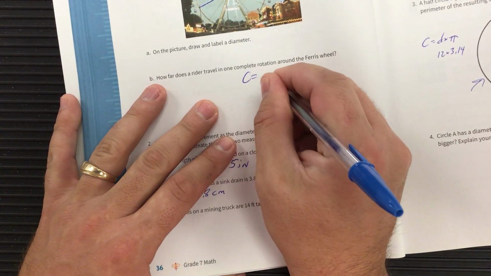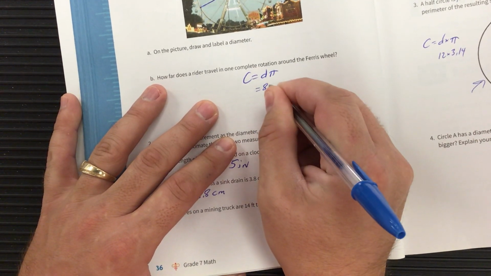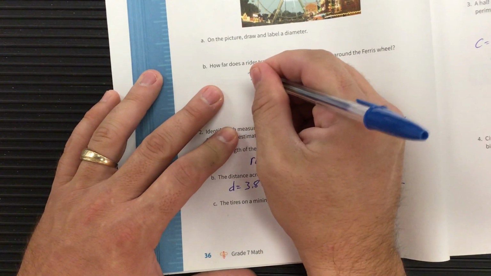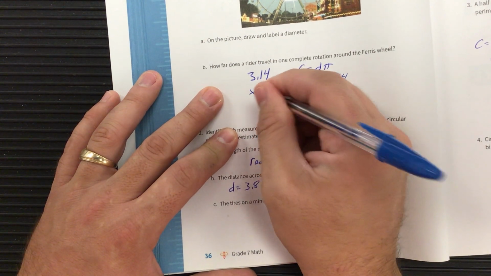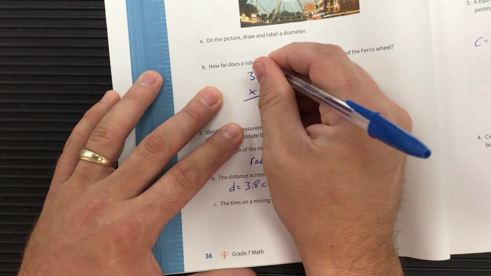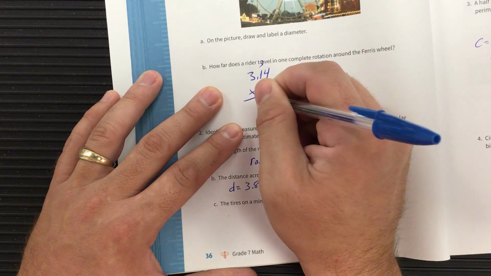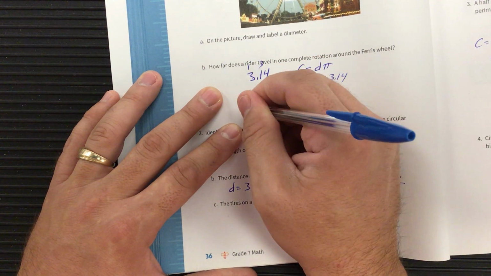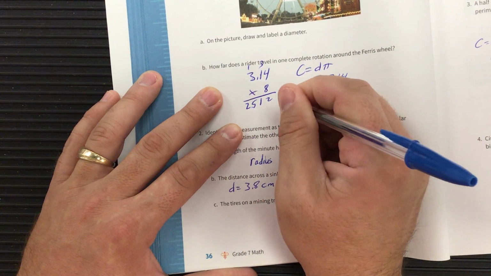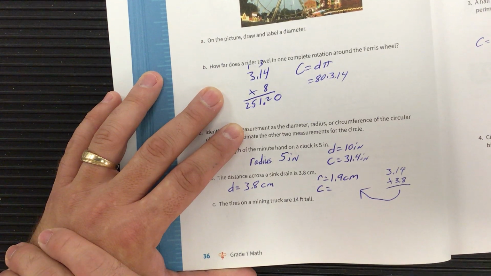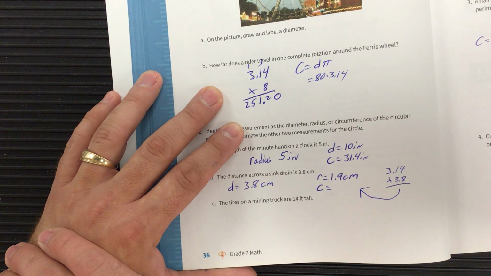Well, that's circumference. Circumference is diameter times pi, so 80 times 3.14. I'm going to take 3.14 times 8, and then I'll add a 0 to it. So 8 times 4, 8 times 1 plus 3, 8 times 3 plus 1. Add a 0 to it. Decimal goes right here. Need a label. What's that? Meters.